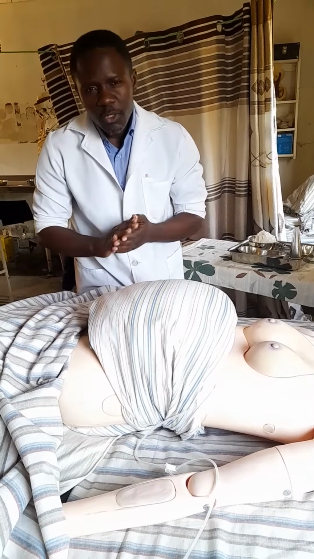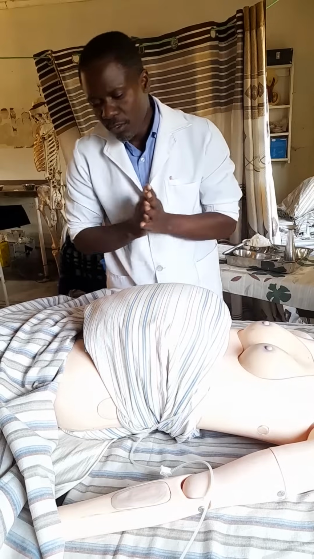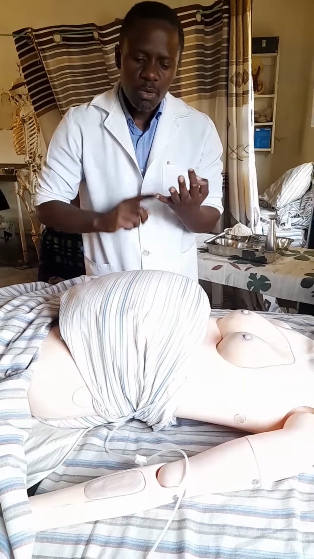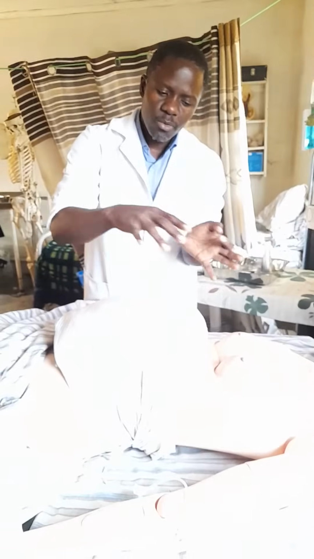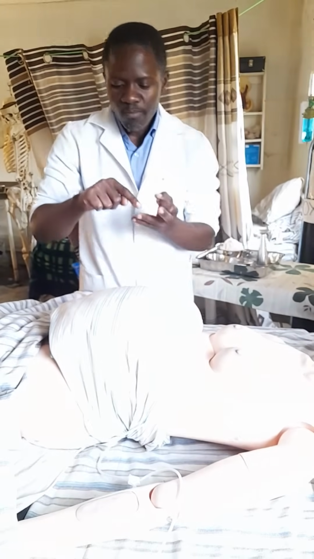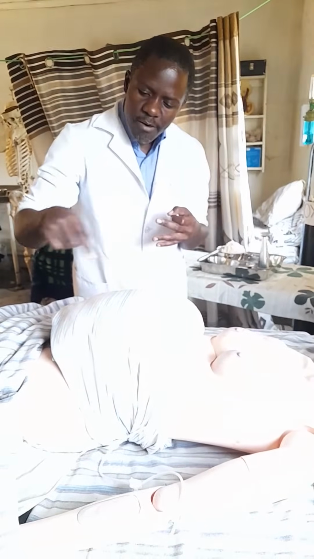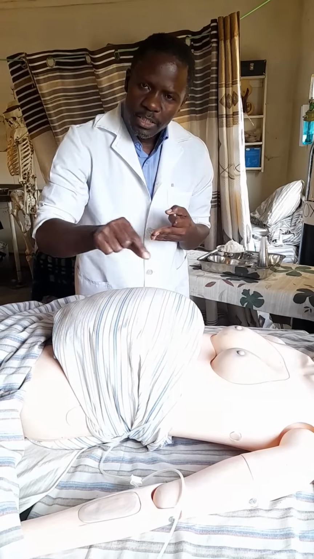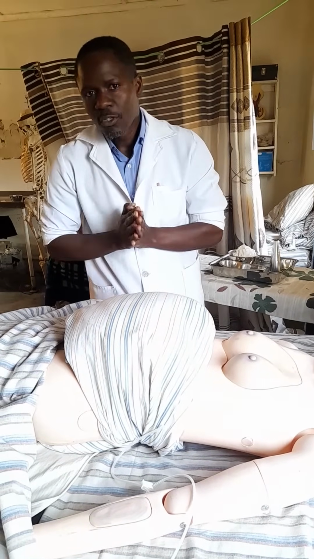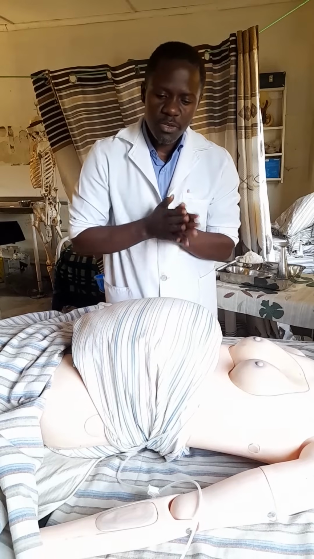Then another thing you look out for are scars. Mrs. Mulenga doesn't have any scars. So you're going to talk about the shape of the abdomen, if it's corresponding with the gestational age. Secondly, striae gravidarum. Thirdly, linea nigra. Fourth, you talk about the scars. So that's under inspection.